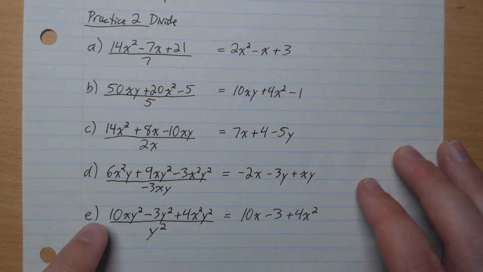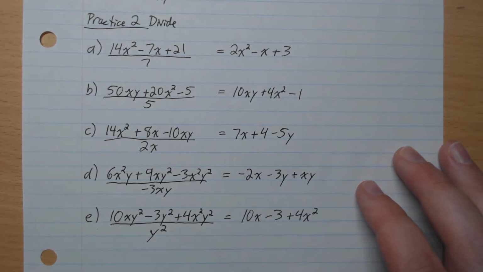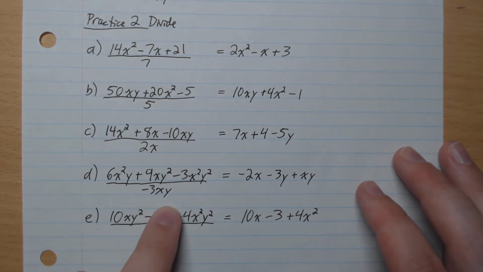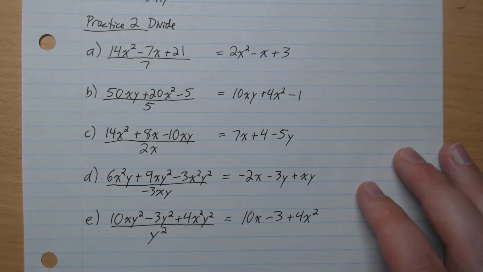E, 10 over 1, so 10 remains. Xy squared over y squared, the y squares cancel out. What's left is the x. Negative 3y squared over y squared, the y squares cancel out. What's left is negative 3. And 4x squared y squared over y squared, the y squares cancel out, and what's left is 4x squared.